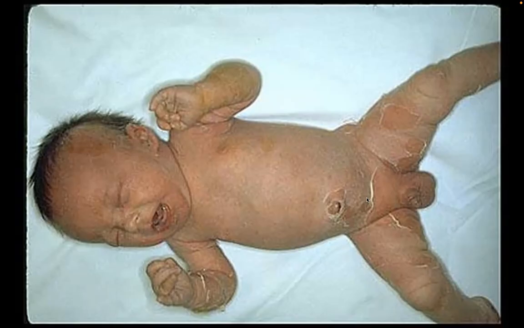Okay, let me write the causes for Stevens-Johnson. There are drugs, medicines. Then some diseases which can cause it, like sarcoidosis, amyloidosis, tuberculosis.